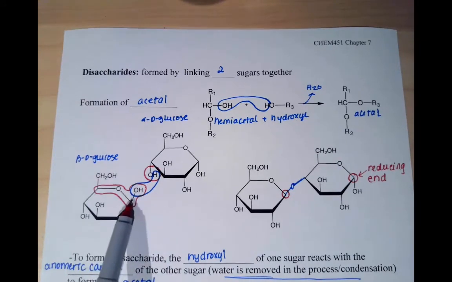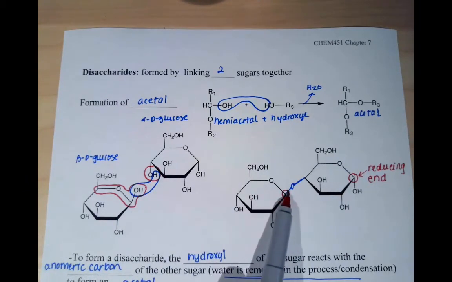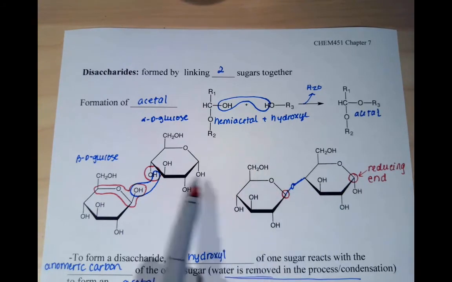In beta-D-glucose, this hydroxyl group is beta. It's pointing up. And so in the bond, it's going to stay up once it's in the disaccharide. And we can see that is the case.